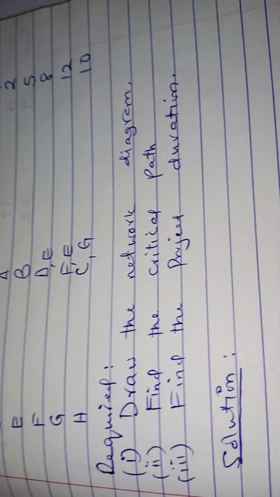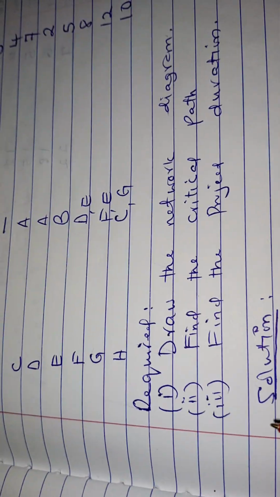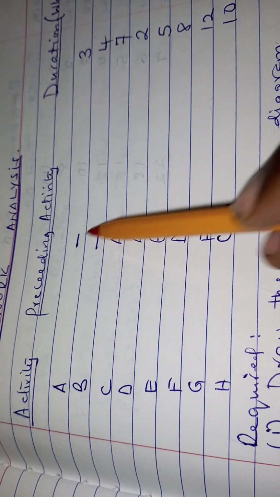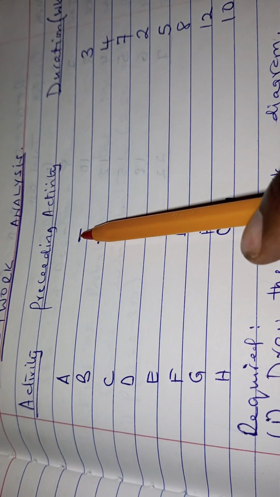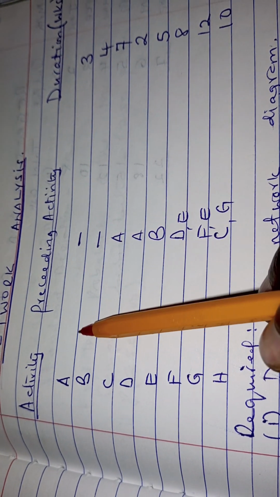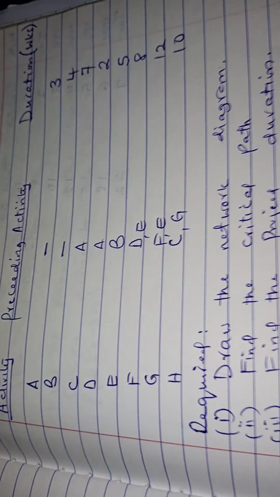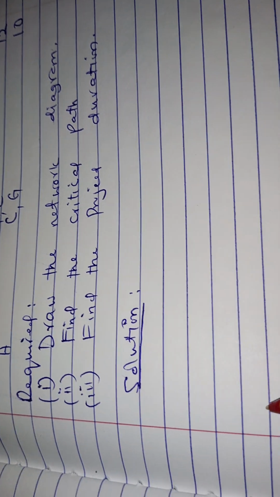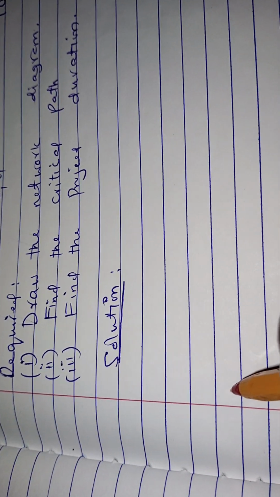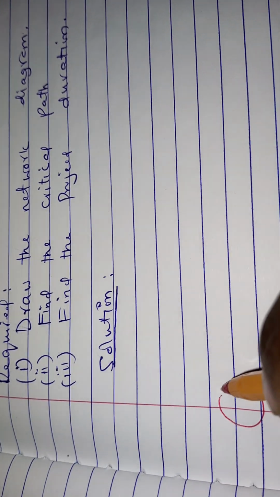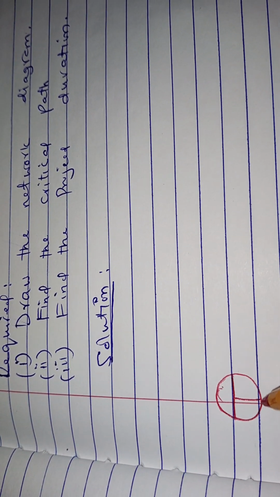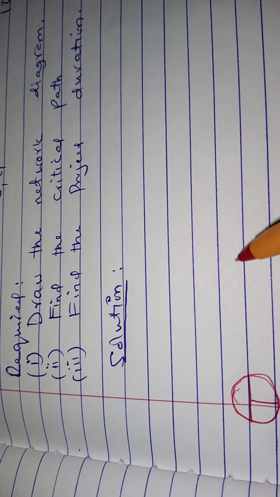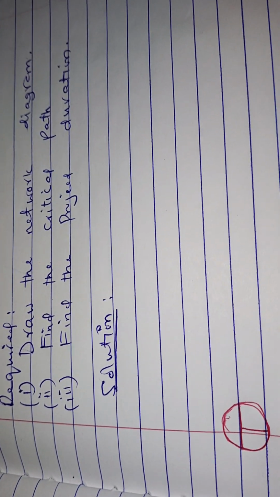Now, in solution to this, we are seeing that A and B have no preceding activity. There's no activity that must be finished before we start activity A and B. And therefore, we come to the start node. Remember, when we are solving, we have to remember that the start node, the activity that starts must start at the start node, and the last activity ends at the finish node at the end of the diagram.